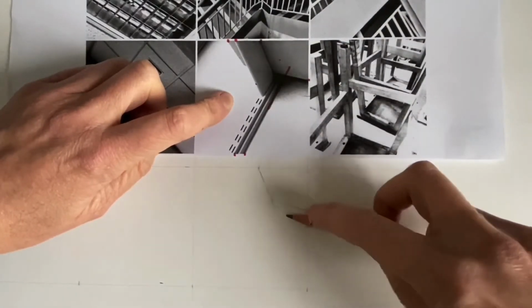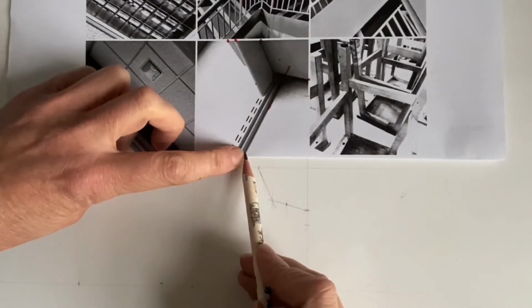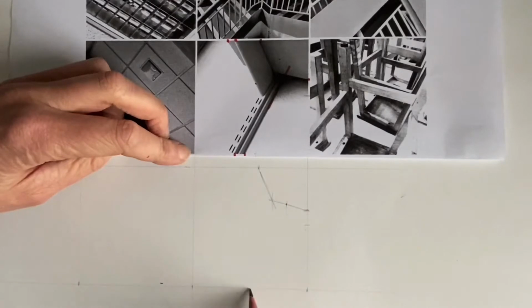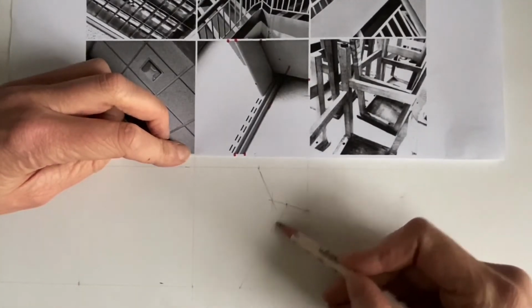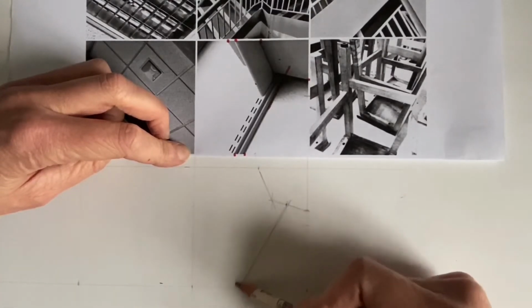See how I'm doing it again? So that's the point there. I need to work out where this is. If we look at this as a box, and that's about halfway, it's coming down here. So I can connect that line to that line. And you see how I'm going in constructing.